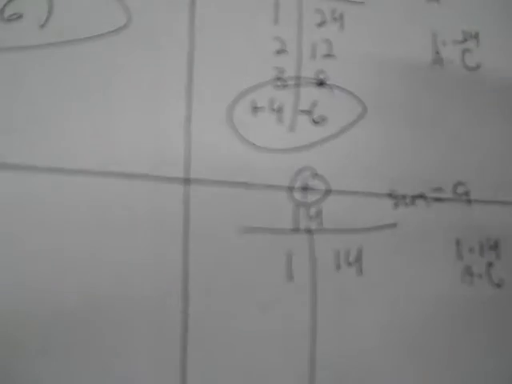A times C, so we're going to have 1 times 14. It's positive 14, so we're going to be looking for a sum of 9. Again, somebody's like, how do you know if it's a sum or difference? I just said that. If you multiply those two and it's positive, that's a sum. If you multiply these two and it's negative, that's a difference.